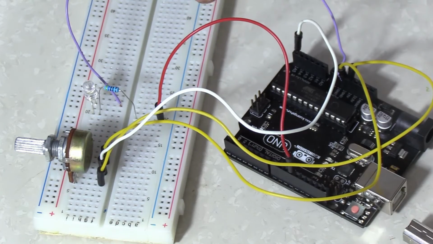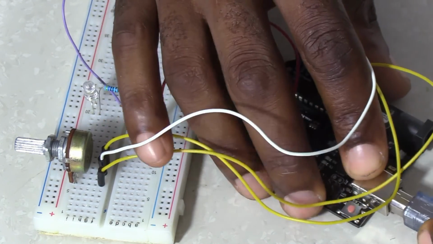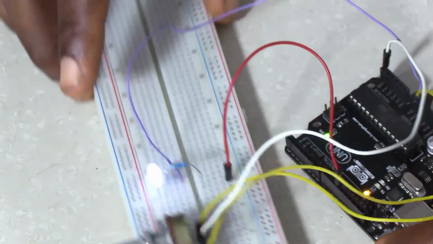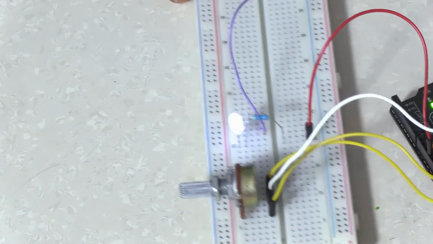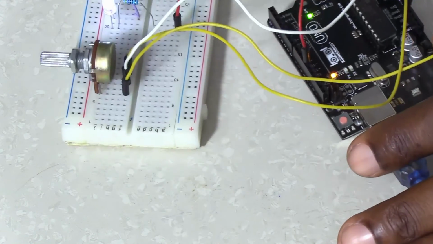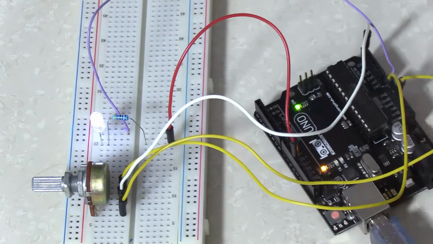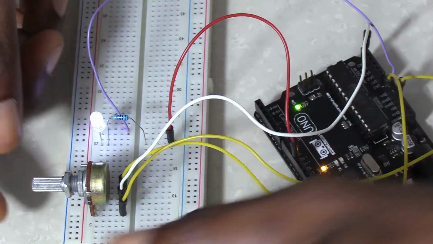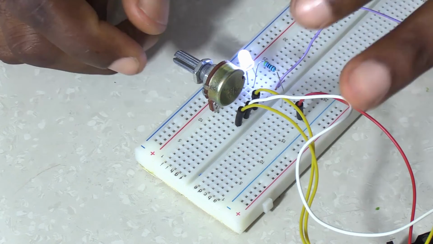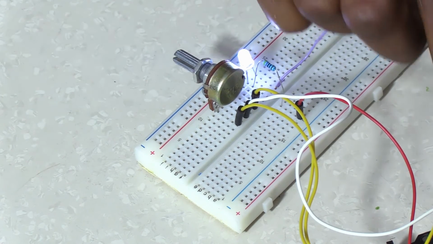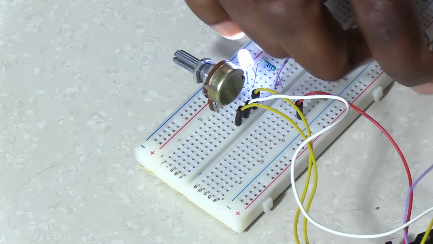And we plug in our USB so that our program comes on. And this is our program. Okay, you can now see the program. Then you adjust. Okay, so now I think I found the problem.